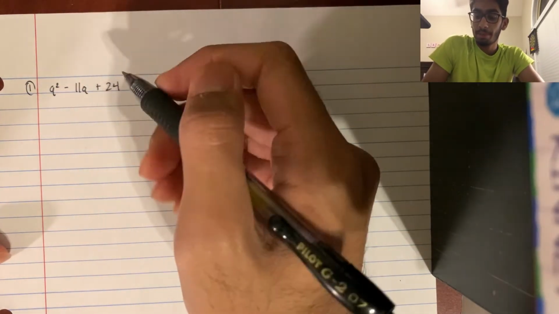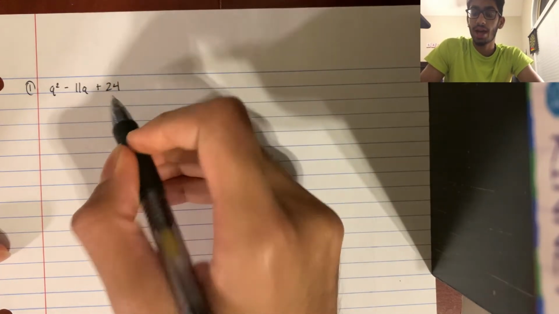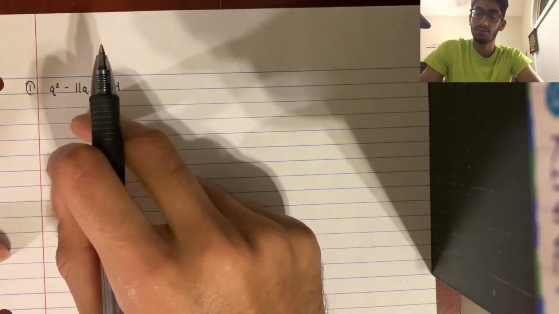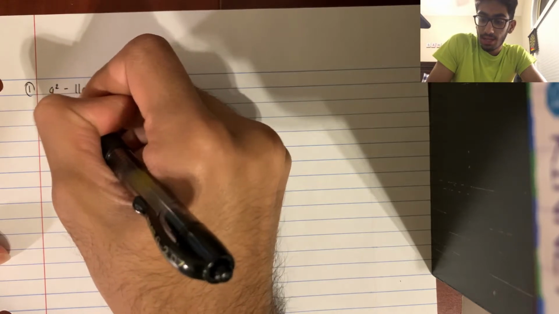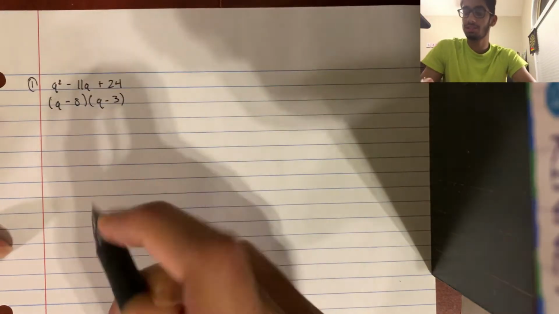So what you want to do is figure out what two numbers multiply to get your C term and add to get your B term. So what multiplies to get 24 and adds to get negative 11? It's going to turn out to be negative 8 and negative 3. So you put those factors in: q minus 8, q minus 3.